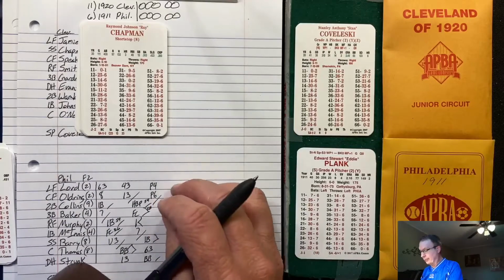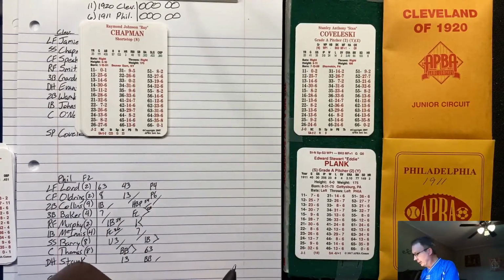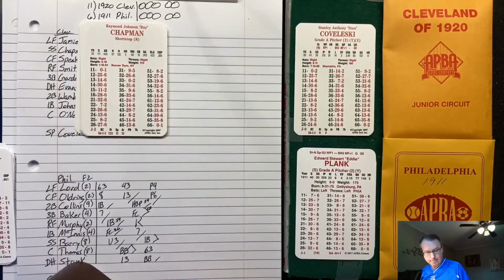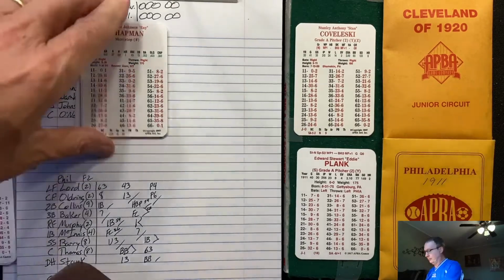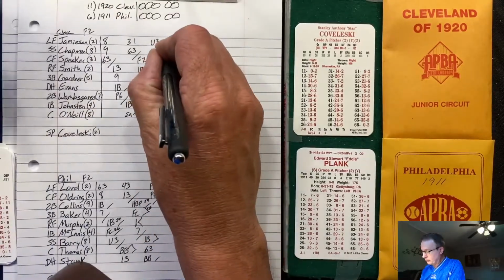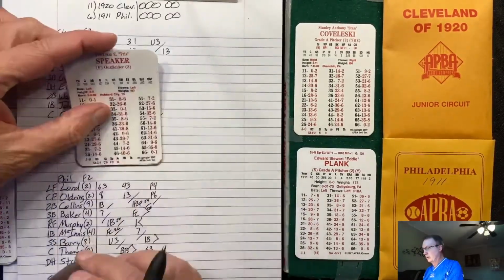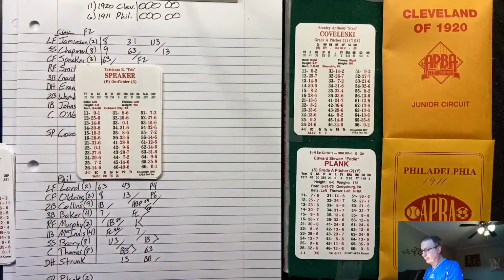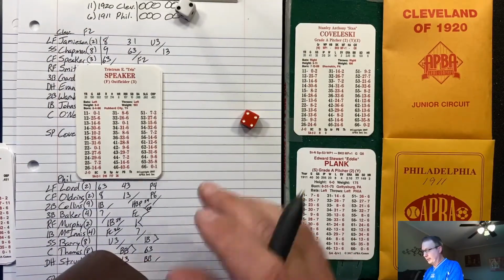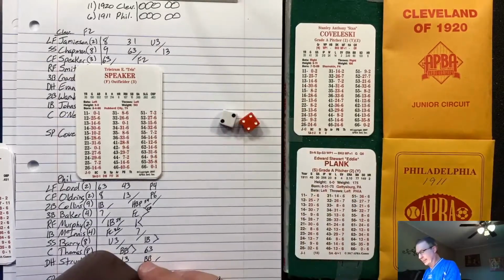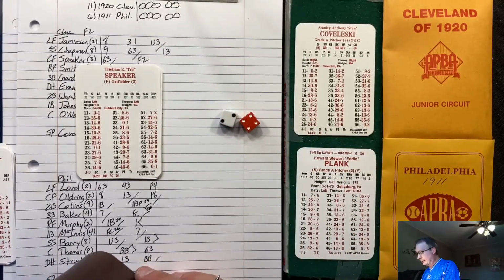Ray Chapman, 35's a 9 on a 19. It is a 29, so ground out to the pitcher. Tris Speaker 0 for 2. 42 and 9, but it's going to be a 9 on a 20.